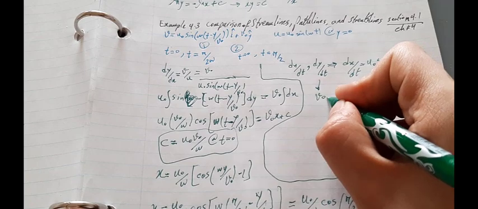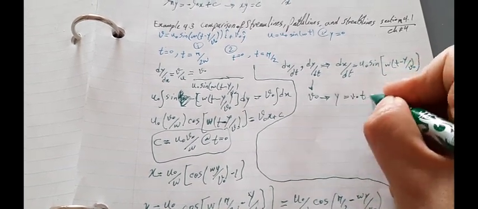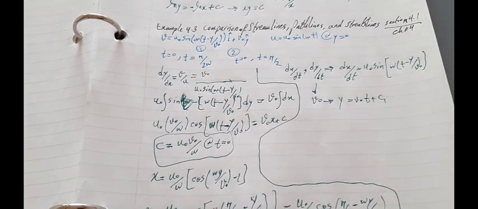Taking the integration with respect to y, we have y is equal to v0t plus c1.